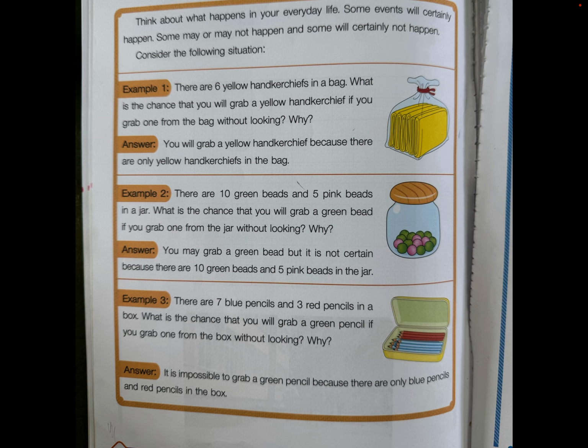There are 10 green beads and 5 pink beads. Beads are like little balls, okay, in a jar. What is the chance that you can grab a green bead if you grab one from the jar without looking, and why? Now notice the difference in the answer. It says you may grab a green bead. When we're with the yellow handkerchiefs, it says you will grab a yellow handkerchief. So the difference is will and may.